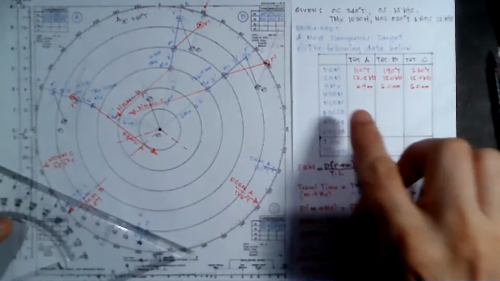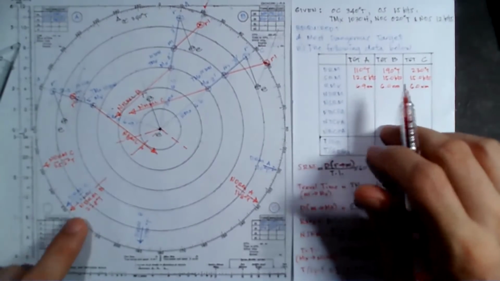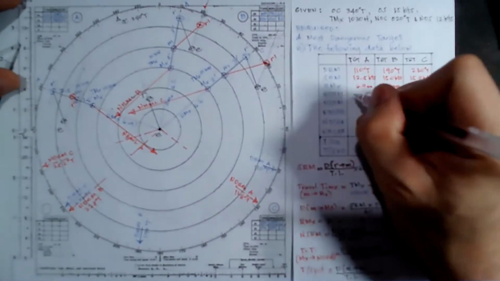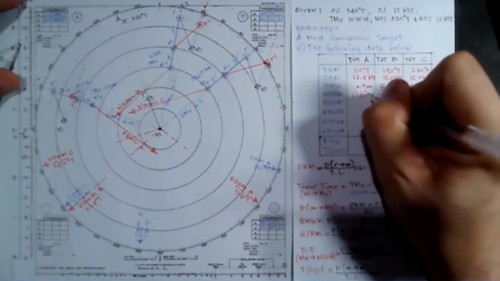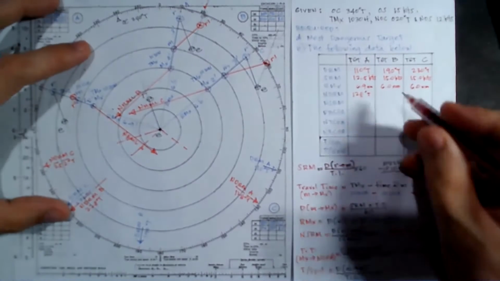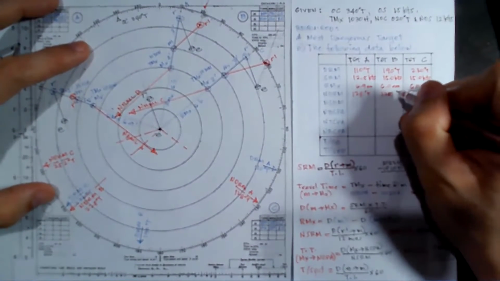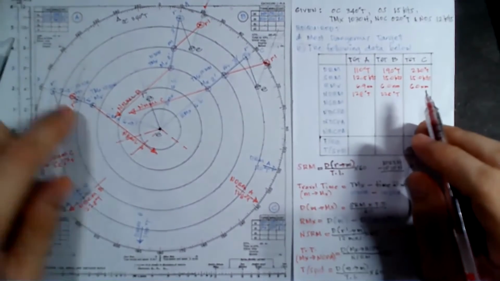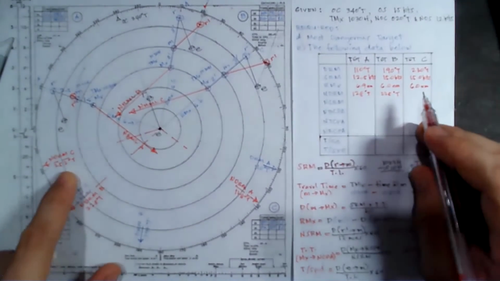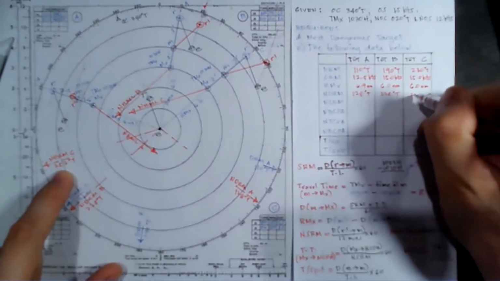So we now have our new DRM. New DRM of Alpha is 128. New DRM of Bravo is 228. New DRM of Charlie is 252.